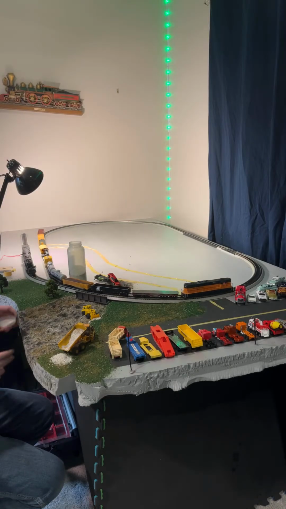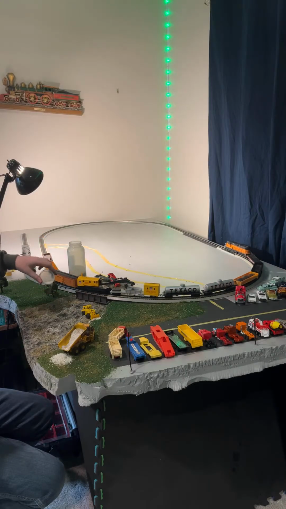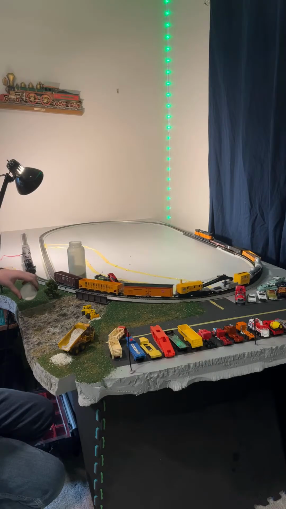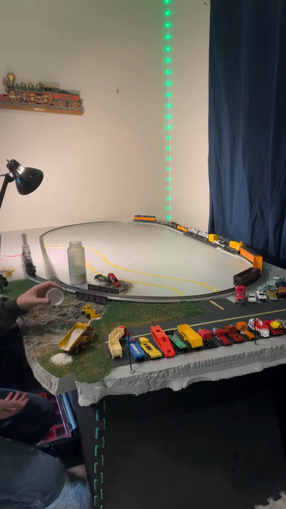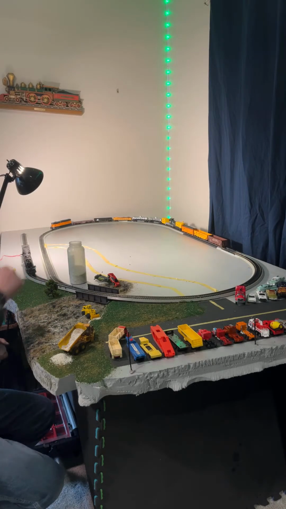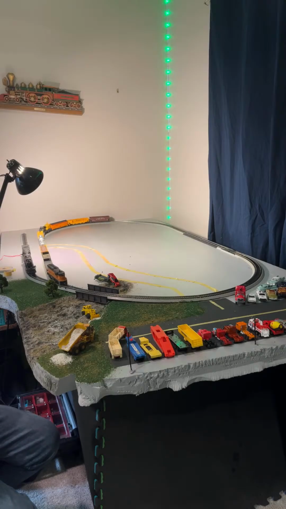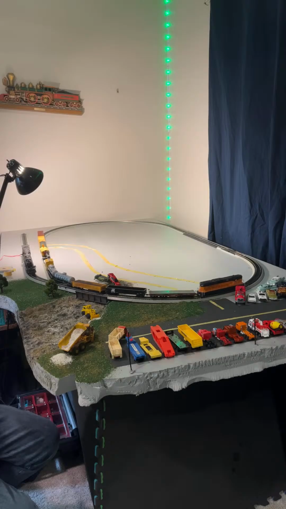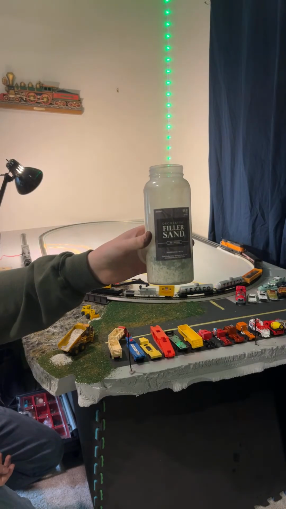I think it makes it look nicer. There's not even real rocks that I'm using. It's filtered sand, which doesn't look anything like sand to me. It looks kind of like salt, but then I add some of the grass in there and then it looks better.